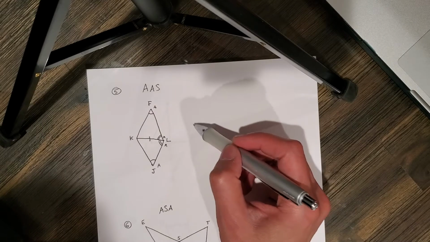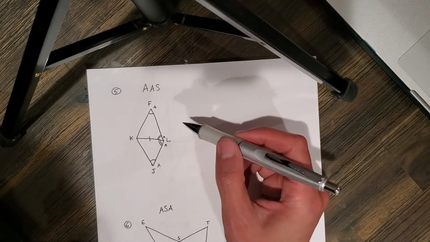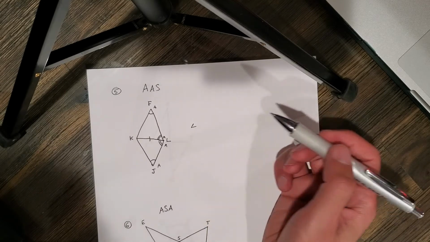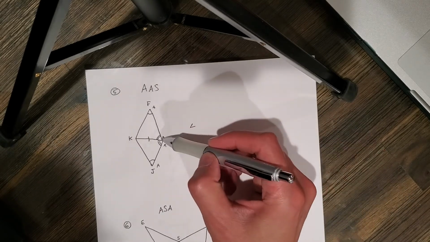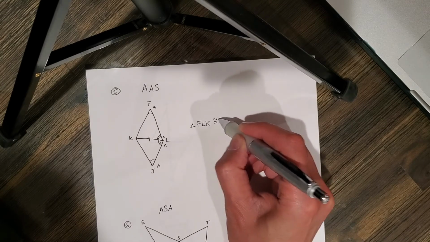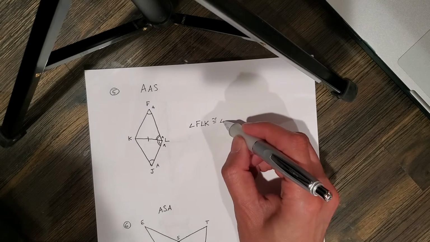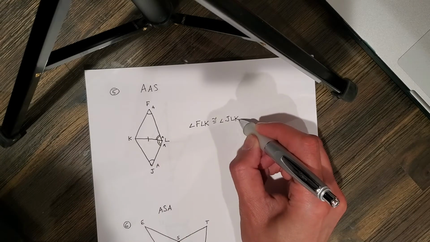Now I cannot just write angle L because notice there are two angles at L. So what I need to do is write out the 3 letters that mark that angle. So I'm going to say angle FLK is congruent to angle JLK.